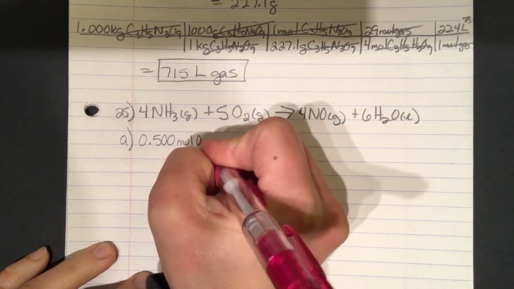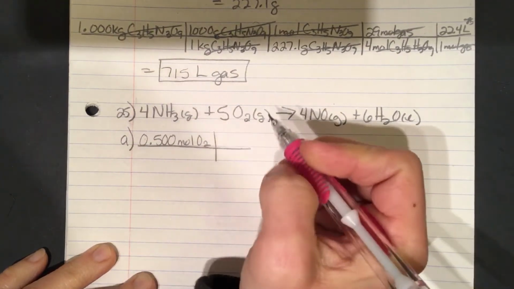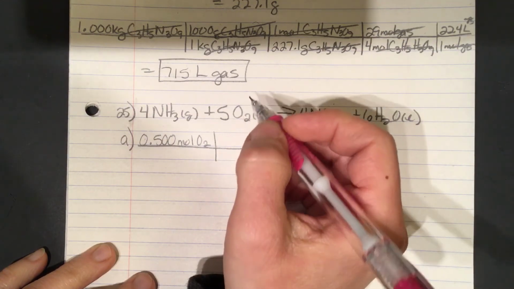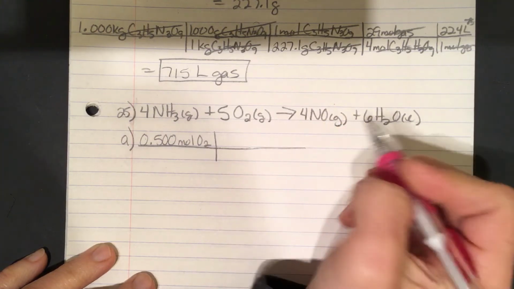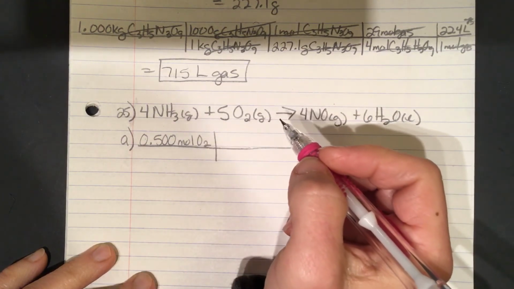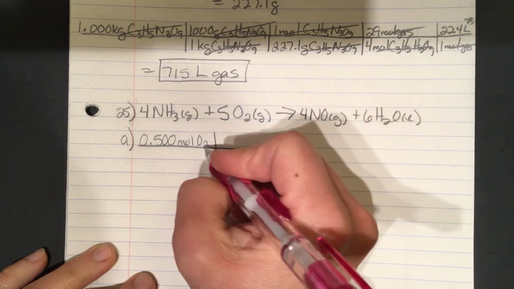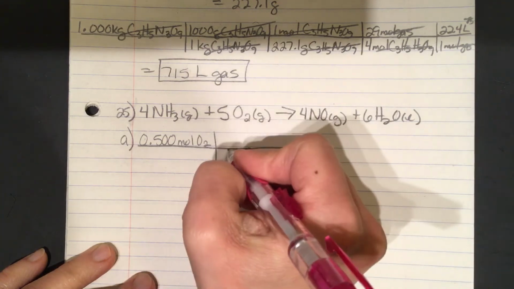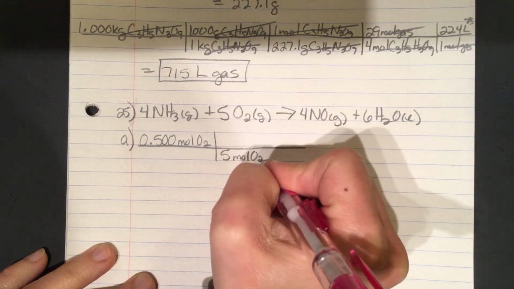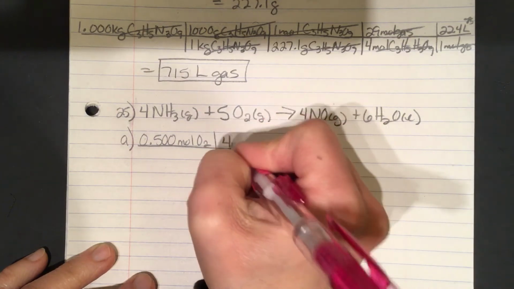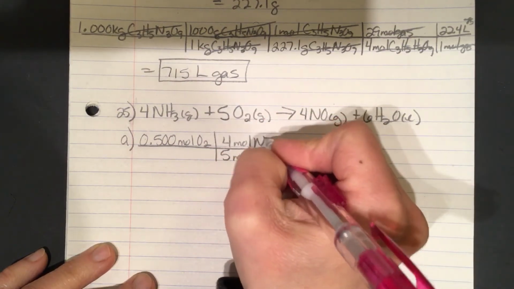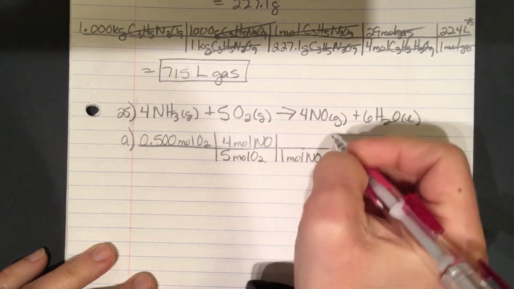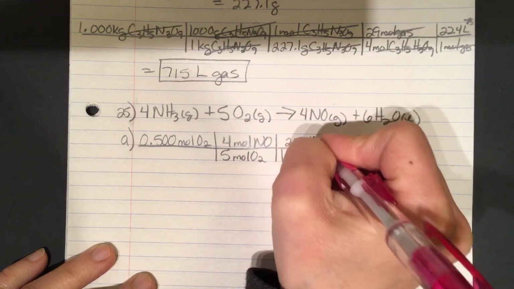So half a mole of oxygen is, I'm in moles, so I want to go to NO. So oxygen has a 5 in front. 5 moles of oxygen yields 4 moles of NO. 1 mole of NO is 22.4 liters.